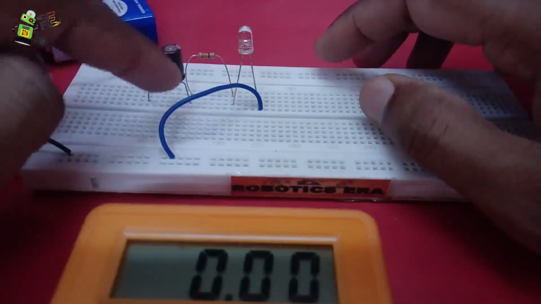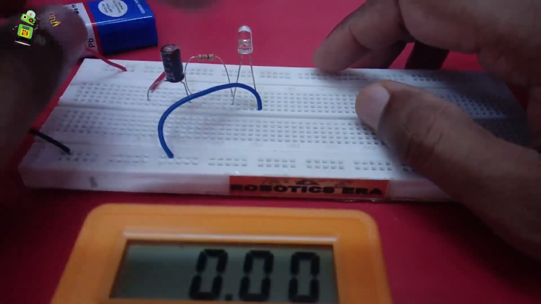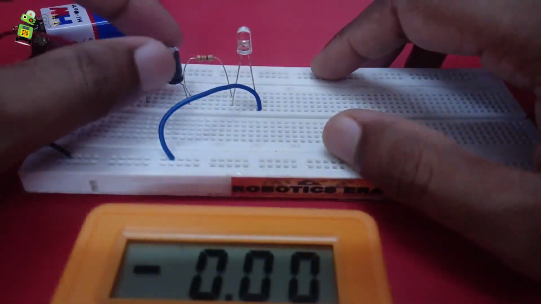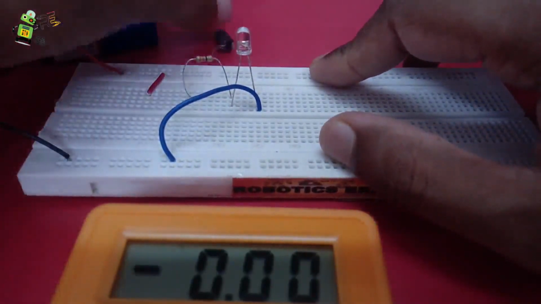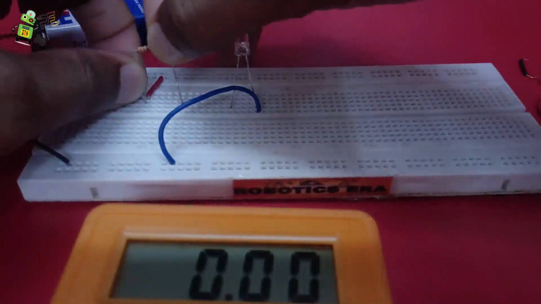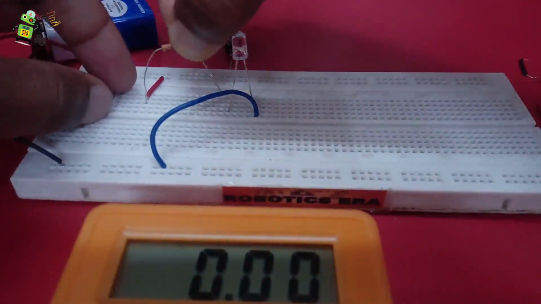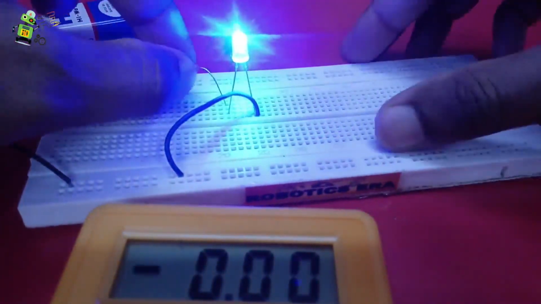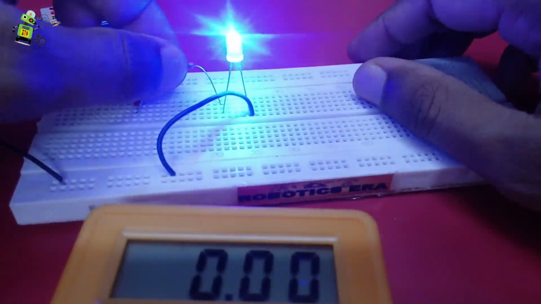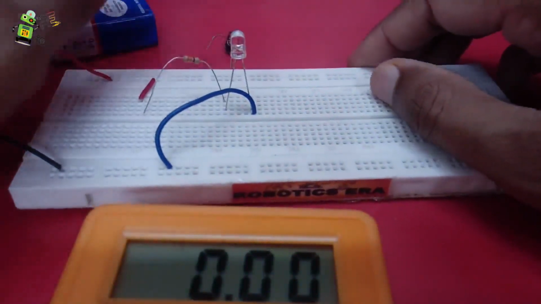Because once this capacitor is fully charged, it will not allow the current to pass through it. But if I remove the capacitor and connect my LED directly, you will find that my LED is glowing. Let me show you. I'm going to add it directly to the circuit. See, my LED is glowing. But if the capacitor is fully charged, my LED will not glow.